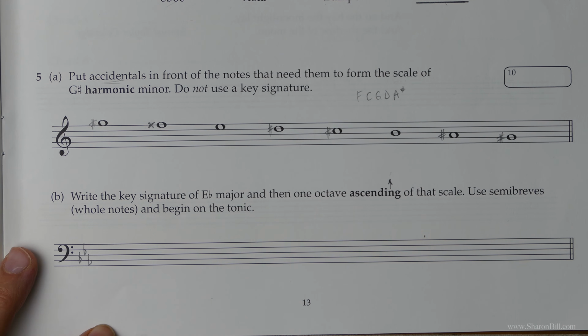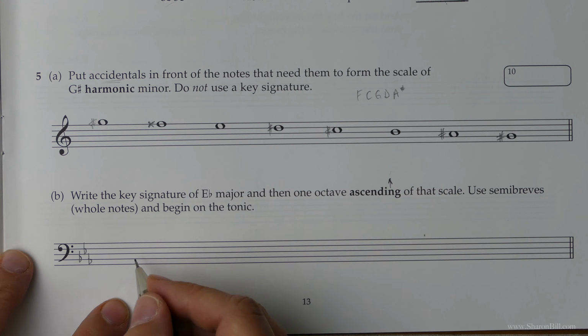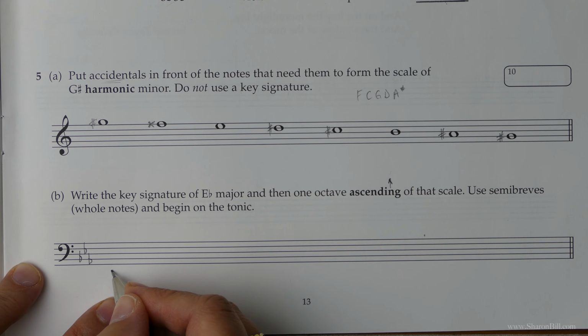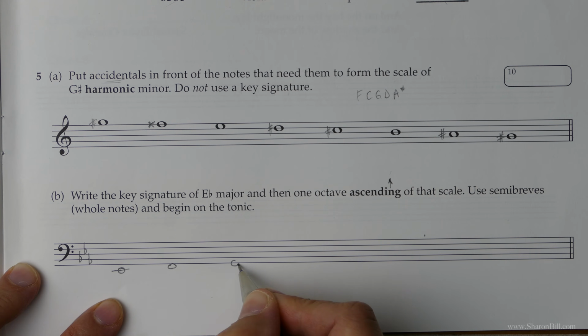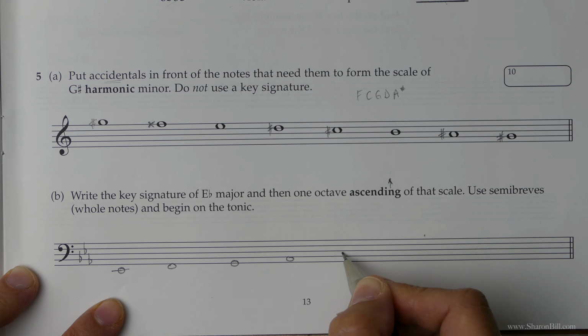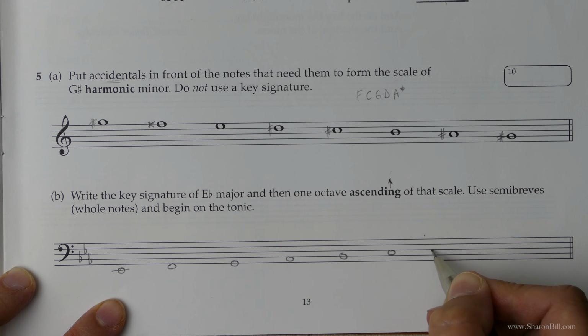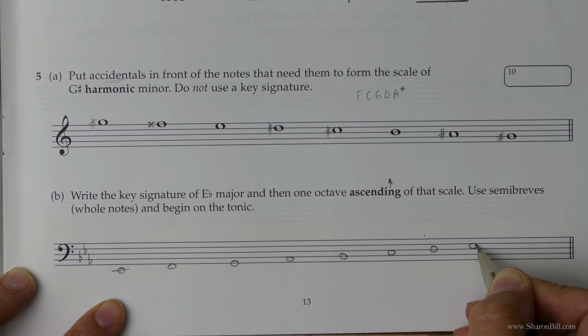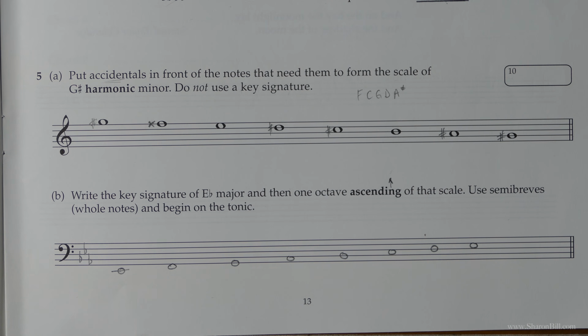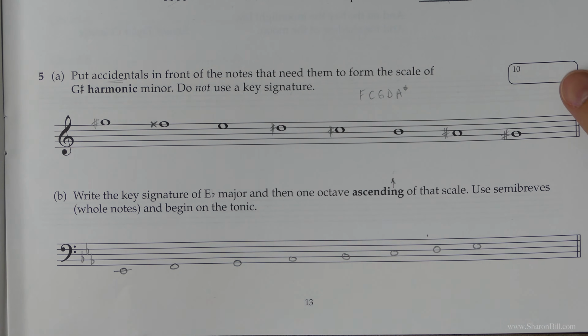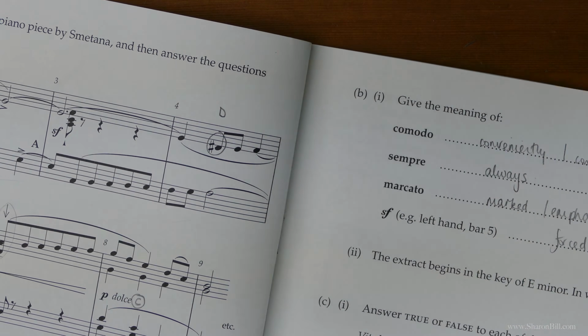So we need to begin on a low E so that we can then step upwards. So I'm going to start on this E below the stave. E, F, G, and then just space, line, space, line, space till we get to E. 1, 2, 3, 4, 5, 6, 7, 8. And because we've got our key signature in place, that's it. Job done. So now we'll turn the page and see what comes next.